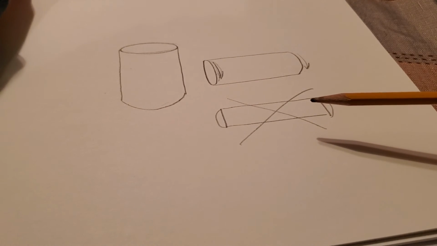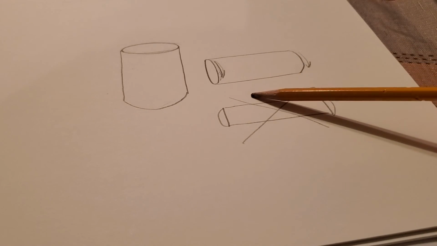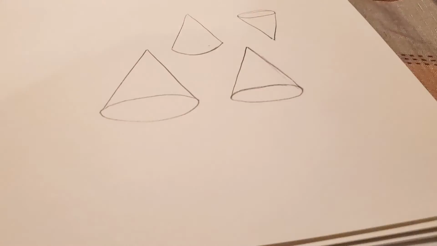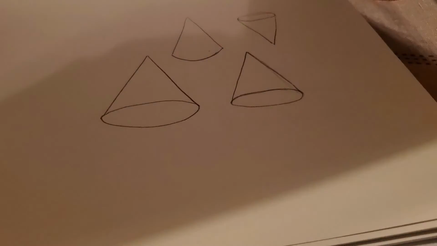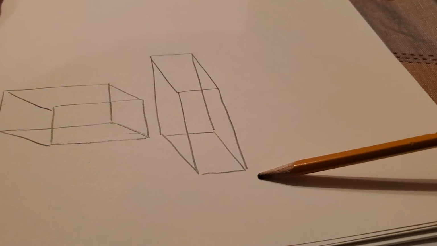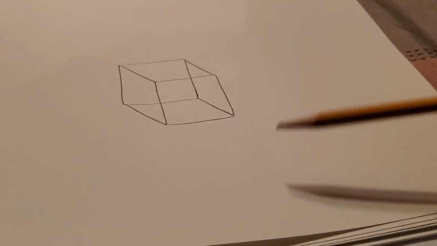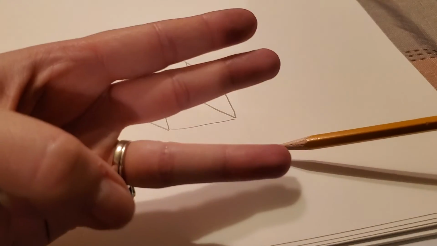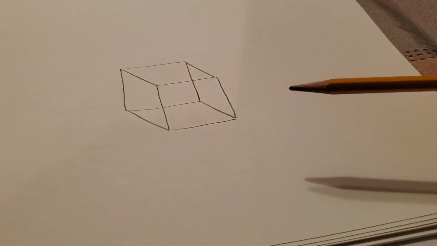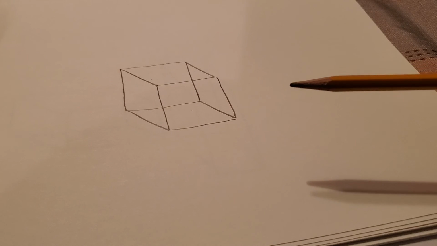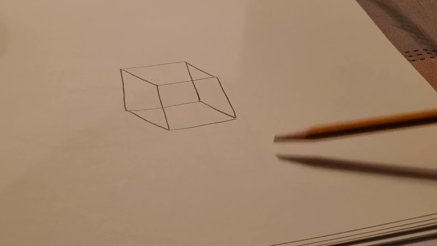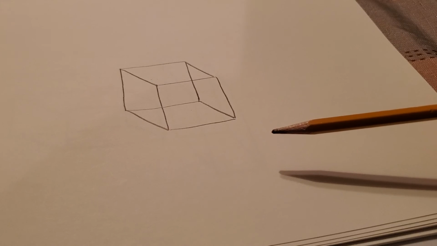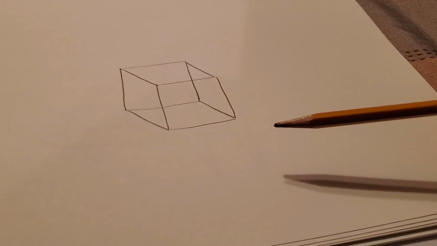So today, I would like you to practice drawing a cylinder, cone, a rectangular prism, and a cube. And I want you to practice each one of these 3 times. Because when you practice something, you just don't do it once, you do it many times. And it's okay if you make a mistake. Making mistakes is part of learning and part of practicing.